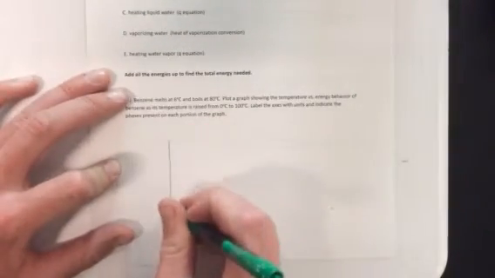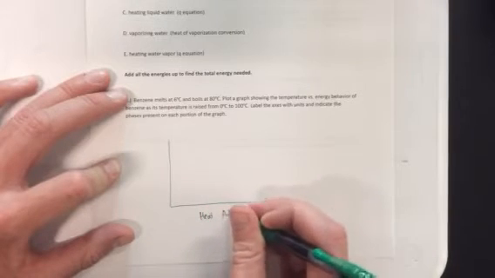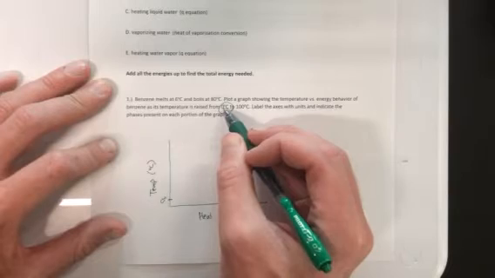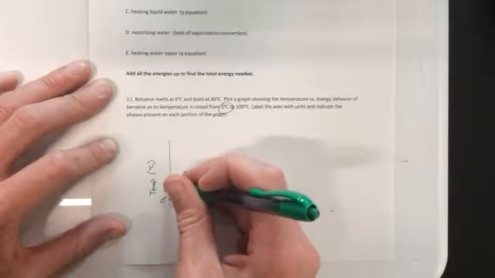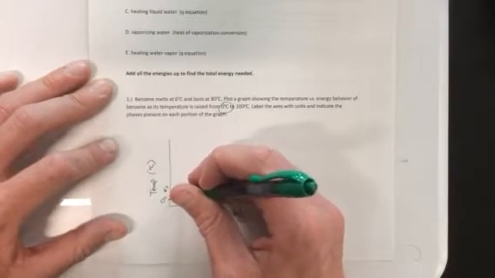So the first thing is give me some axes. Bam! This is going to be heat added. And this right here is going to be temp, in degrees Celsius. So this thing starts at 0 degrees, so I'm going to start this graph at 0 degrees. It's going to rise from 0 degrees to 6 degrees. So 0, and I'm going to say this right here, this is 6 degrees. Now this right here, it's a solid this entire time.